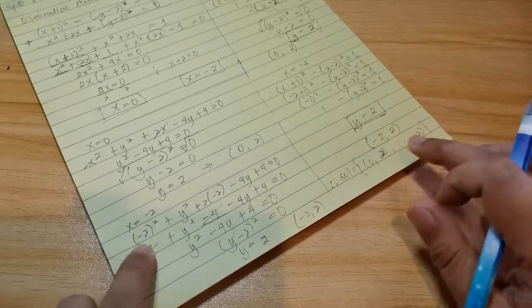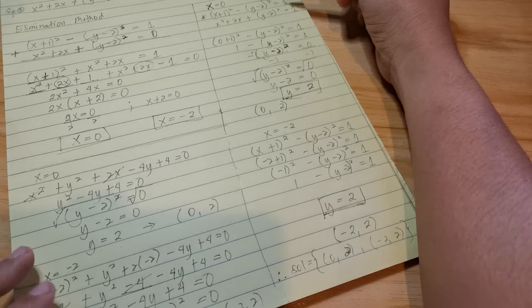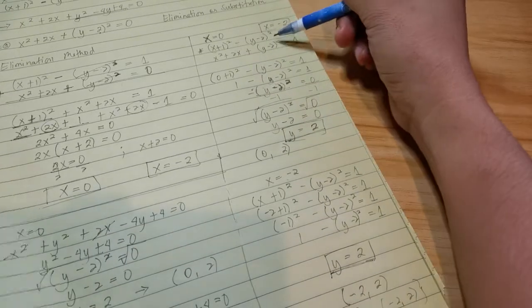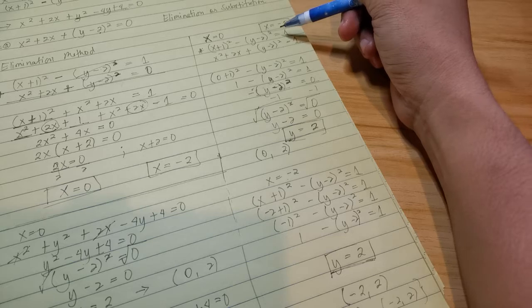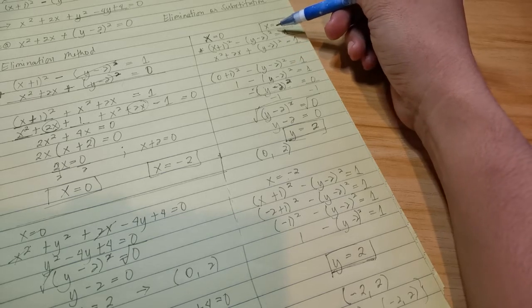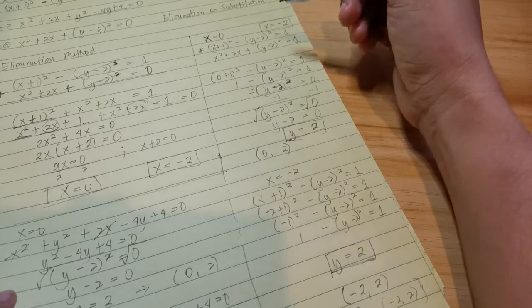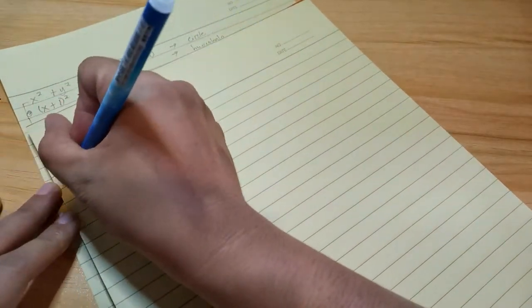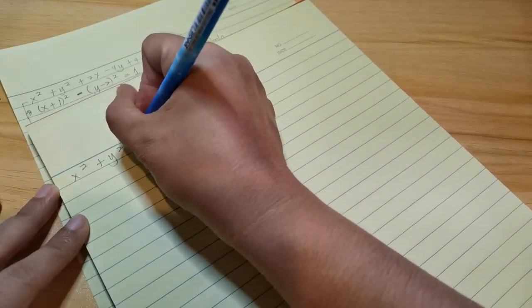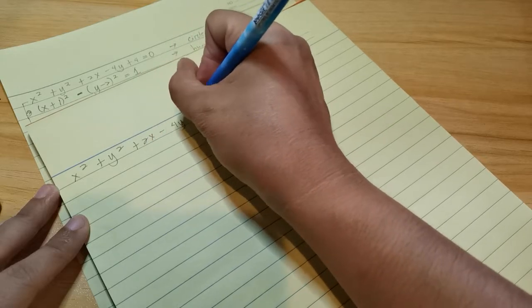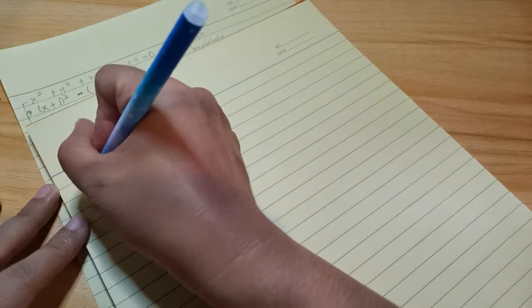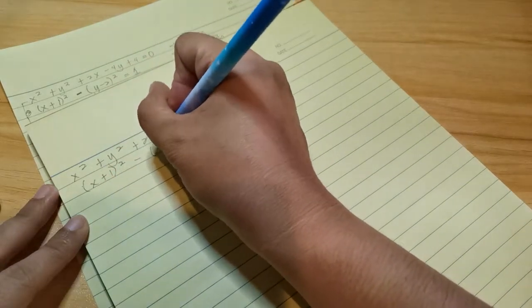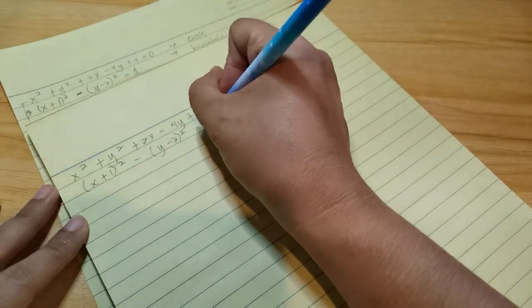Ala, pareho din sila. Okay? So, either of our equations can be used when you are already solving for the same variable. Okay? So, yan. Try naman natin yung substitution ngayon. Okay, elimination yun kanina. Try natin ang substitution. So, we have, again, x squared plus y squared plus 2x minus 4y plus 4 equals 0. And then we have x plus 1 squared minus y minus 2 quantity squared equals 1.